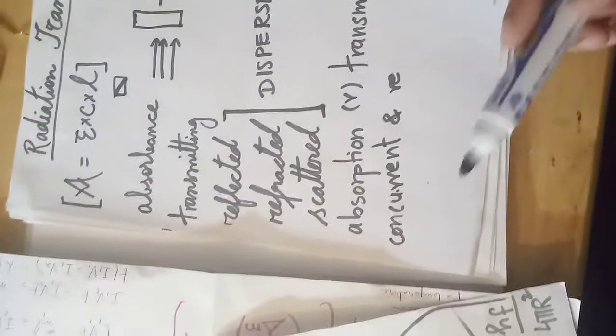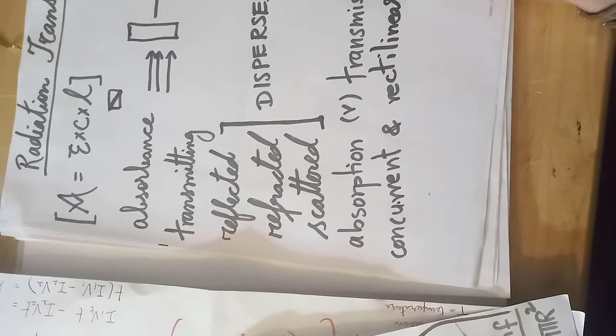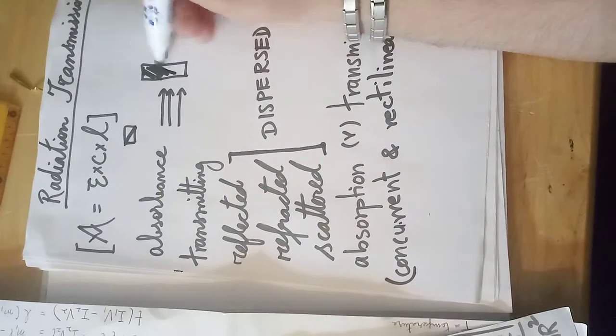But when you divide absorption by transmission, it's rectilinear in nature mathematically.